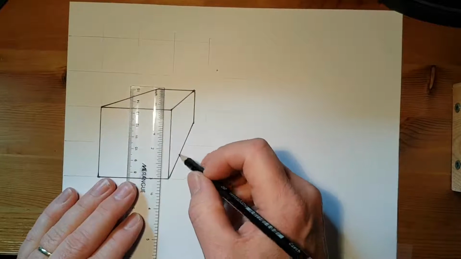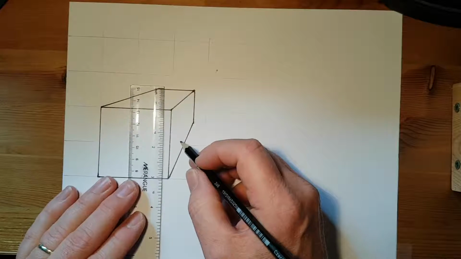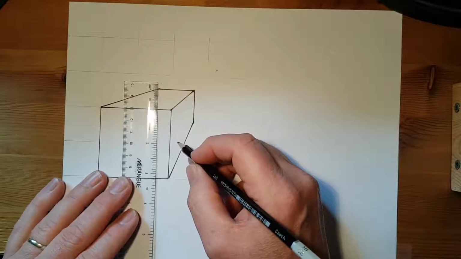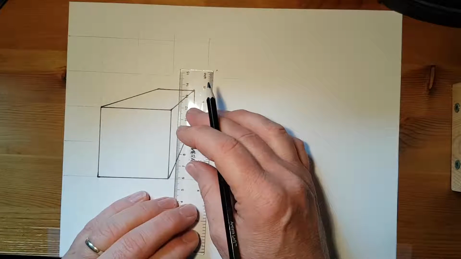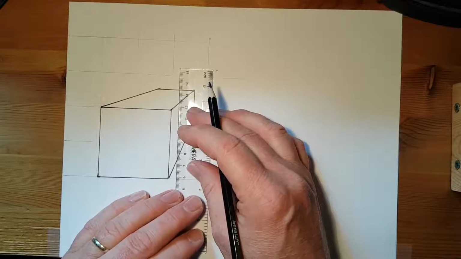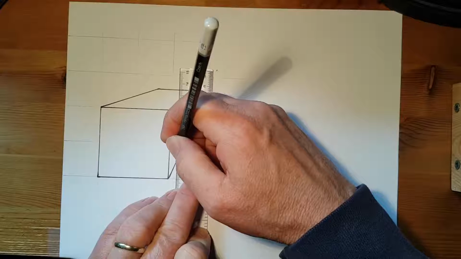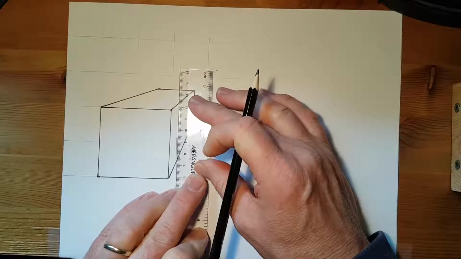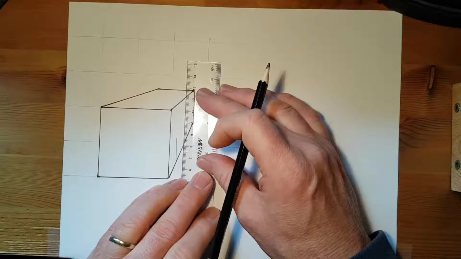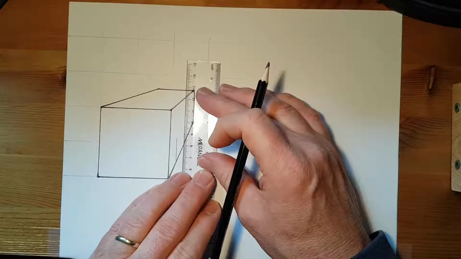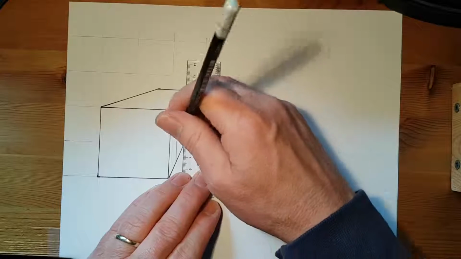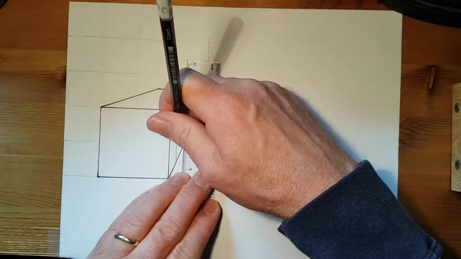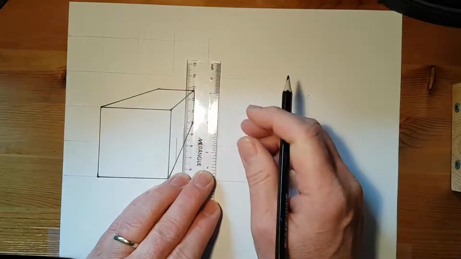Let's say I want to put a door right here. So I'm going to line up parallel to this line and go up a little bit. Follow that. Try and keep it parallel. I'm using pencil initially. Go up a little bit.